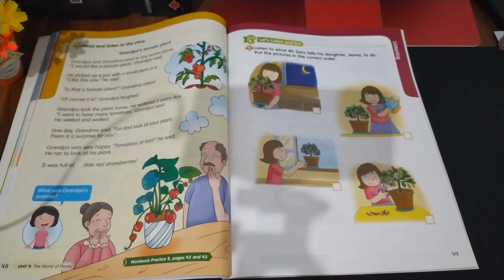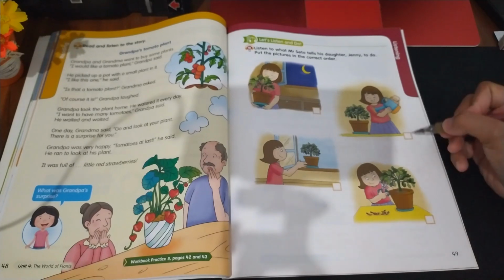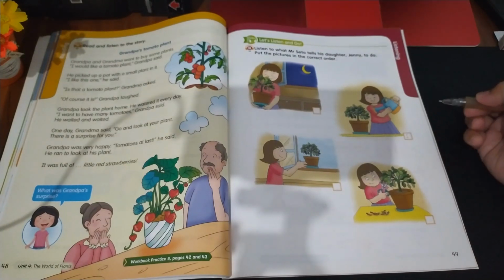What number is that? I read the script, yeah, please pay attention, please listen carefully. This is what I want you to do to look after your chili plant. First, water the plant. Which one? First, water the plant. Yes, this one should be number 1. Don't forget to write in your book. This one is number 1.